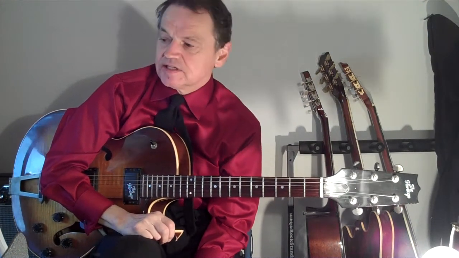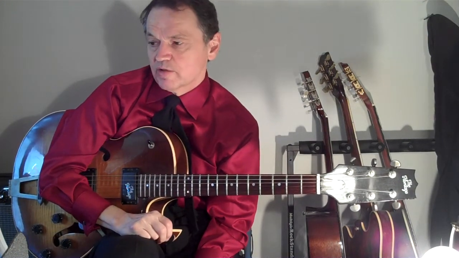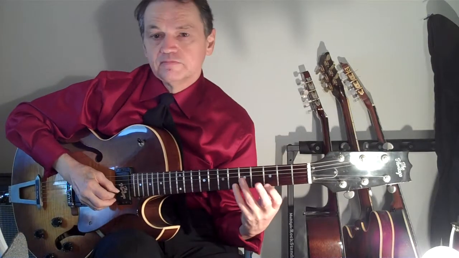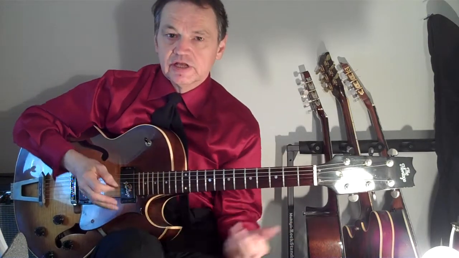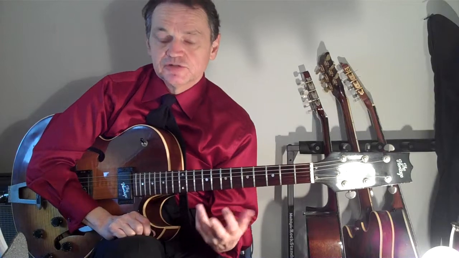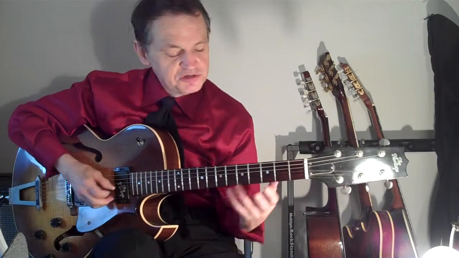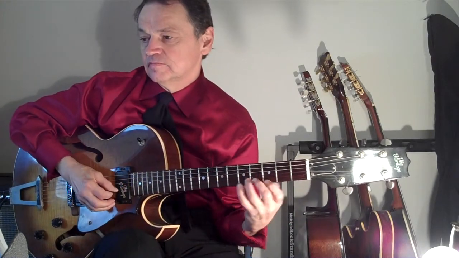Following is an analysis of I Hear A Rhapsody measures 1 through 8. Measure 1. Actually, this is the pickup measure, so we're going to call the next measure, measure 1.